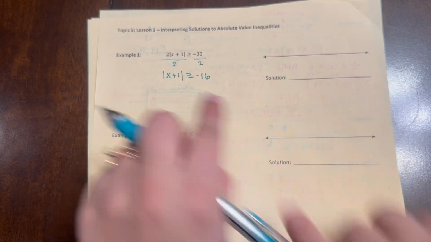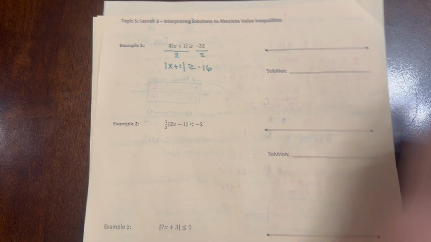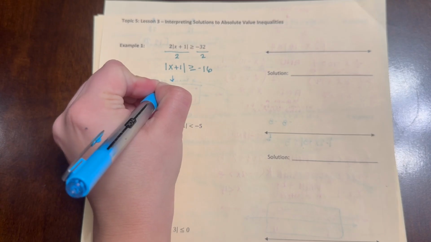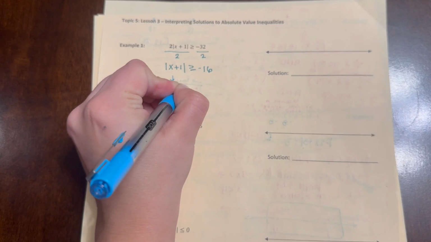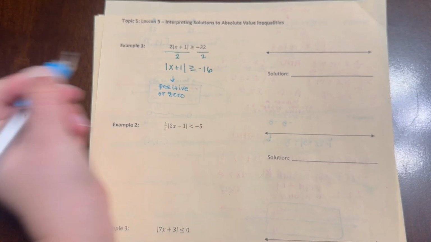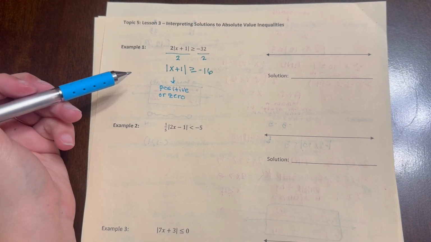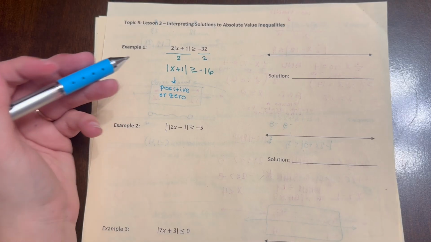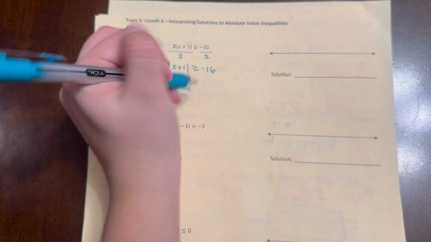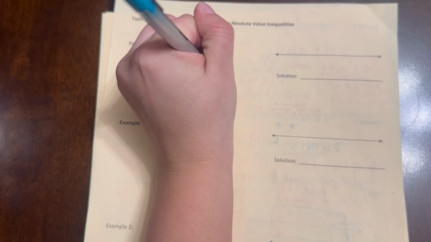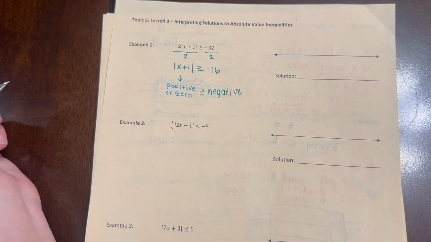If we have an absolute value of something, that number is always going to be either positive or 0 when it comes out of the absolute value, because when you take the absolute value of something, it's never going to be negative. So a positive or 0 greater than or equal to a negative is always going to be true.